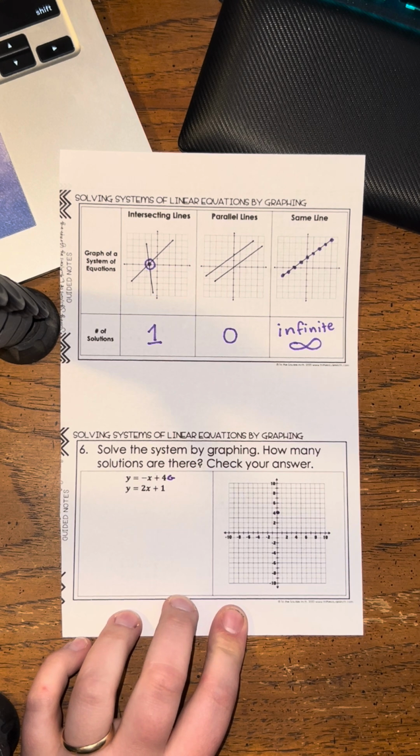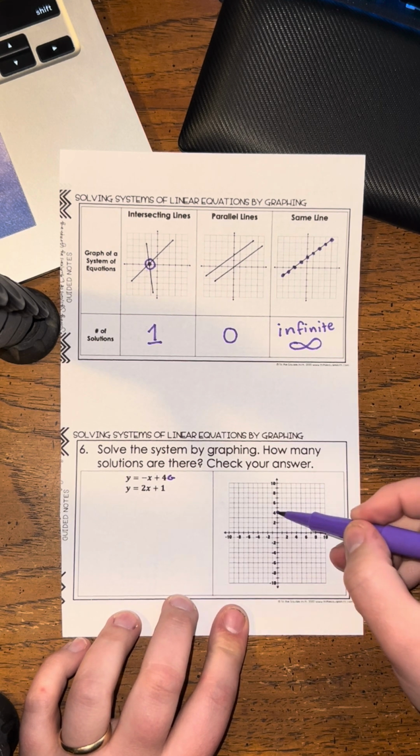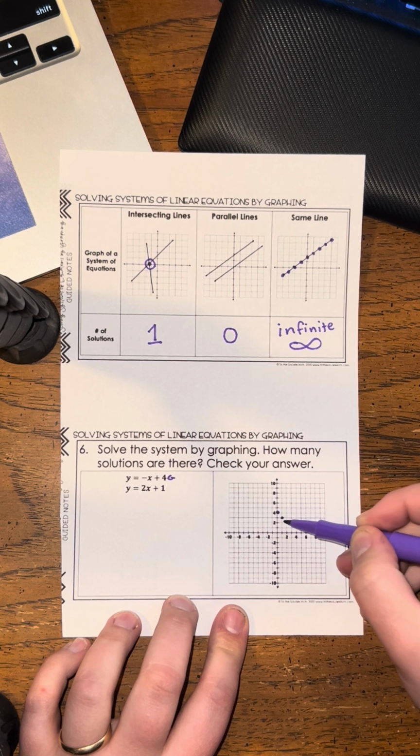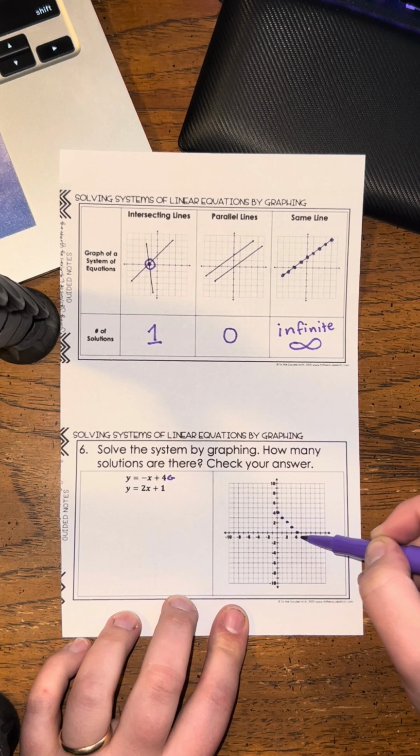And then it says my slope is negative x. And remember, if there's no number there, then that means there's a 1. So I'm going down 1, over 1 every single time. Down 1, over 1, down 1, over 1, down 1, over 1. And you repeat that until you run out of graph.